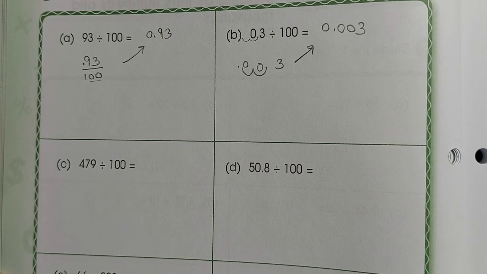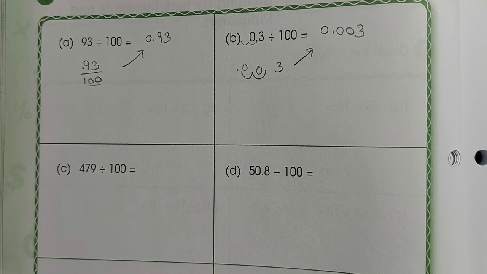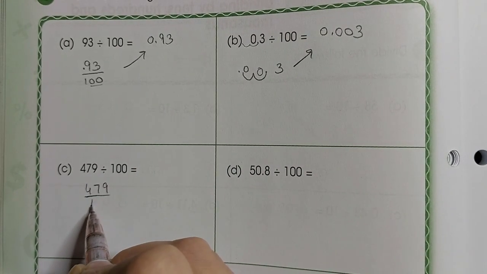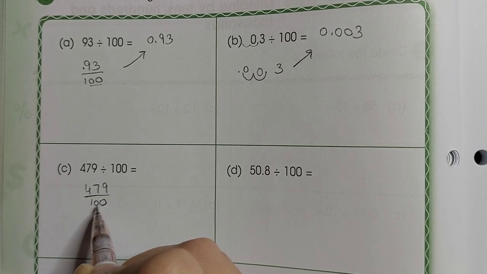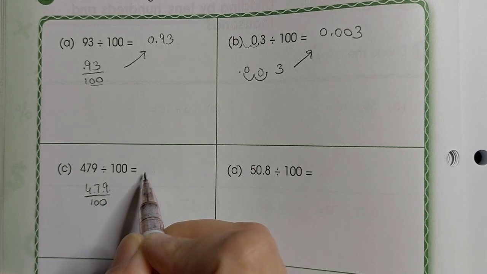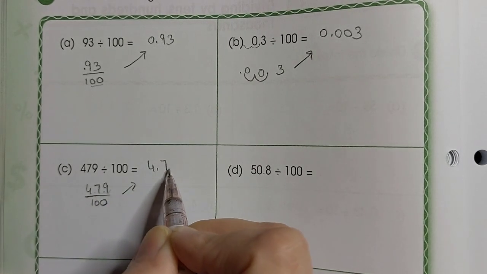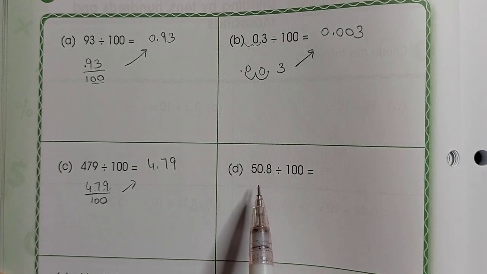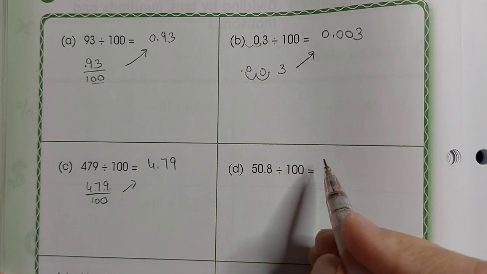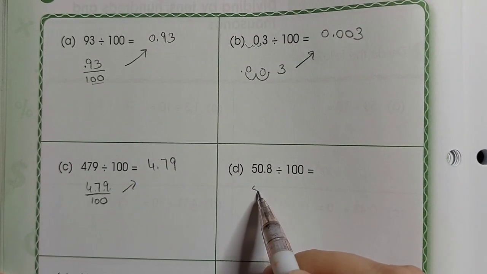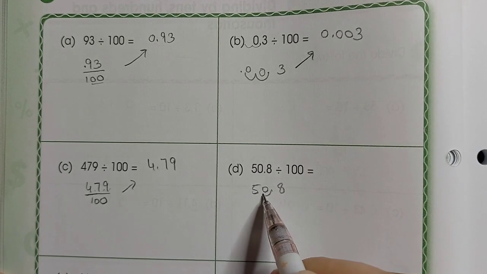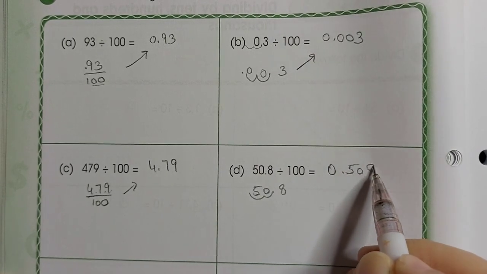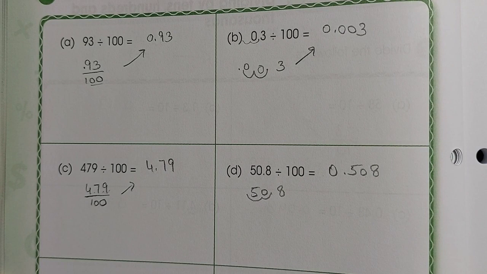Okay, now come to part C. Part C is 479 divided by 100. So we have 479 divided by 100. How many decimal places? 2, 1, 2. So it will become what? 4.79. Okay. Now part D is 50.8 divided by 100. So again we have to shift the decimal. 50.8, 2 places, 1, 2. So it will become 0.508.